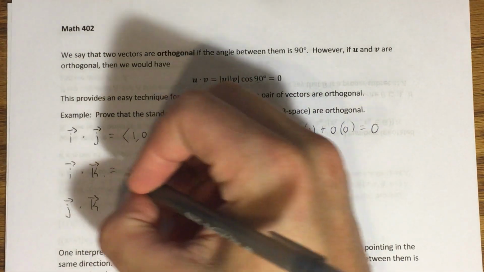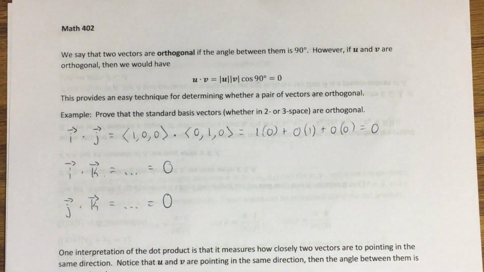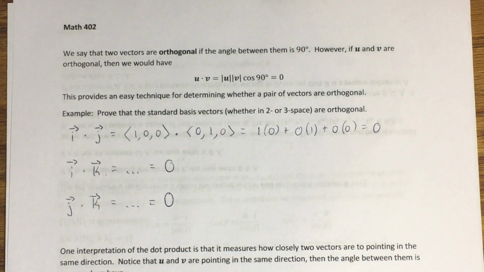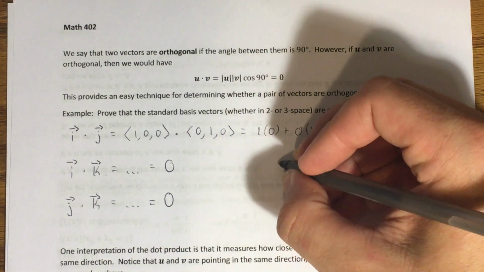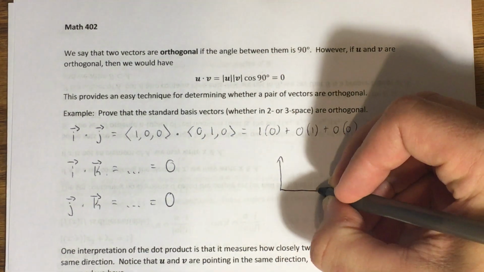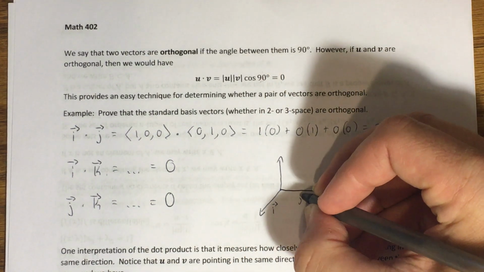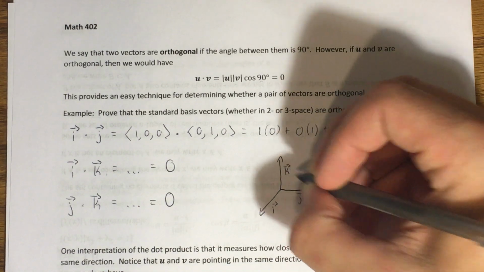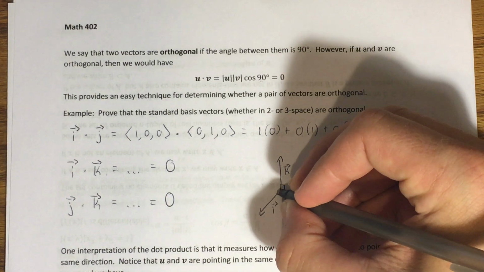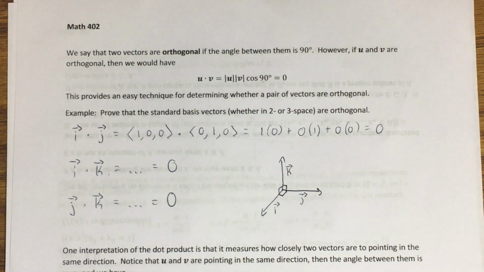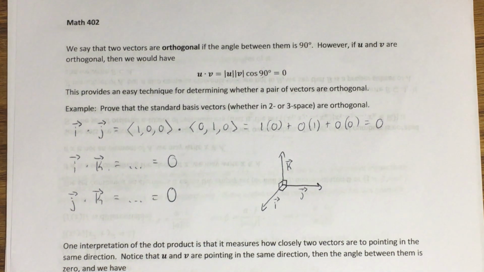These two are going to be really, really similar, so you can fill in the blanks there, but it's very easy to see that the dot products of all of those would be 0. And that should be obvious from when we looked at a picture of those standard basis vectors. Remember, they looked like this. i was here, j was here, k was here, and because they coincided with the axes, we for sure had right angles between all of these vectors. So this just confirms it using the dot product technique.